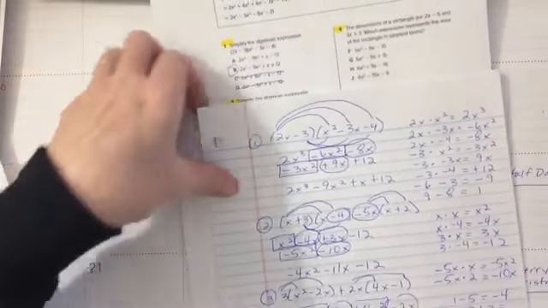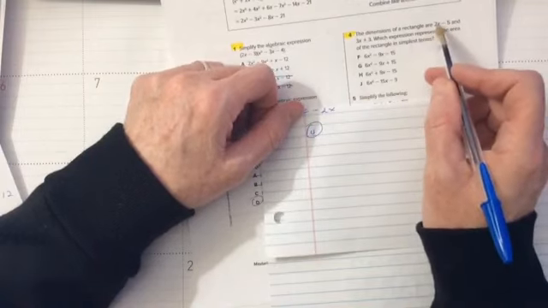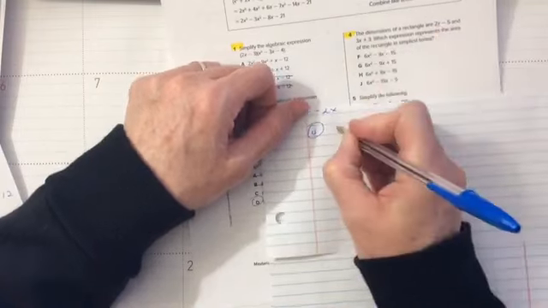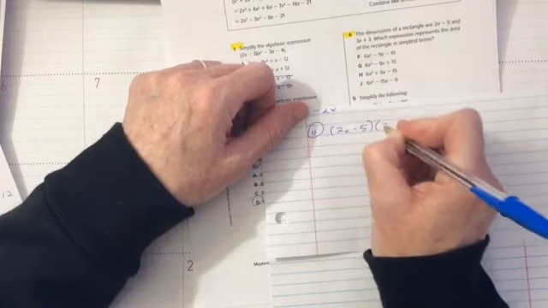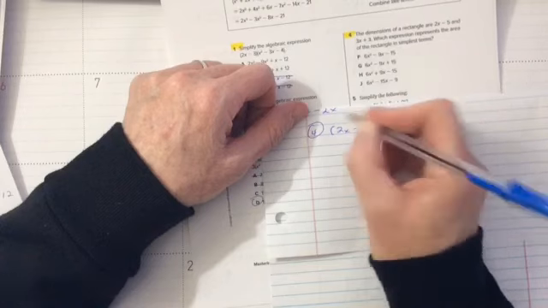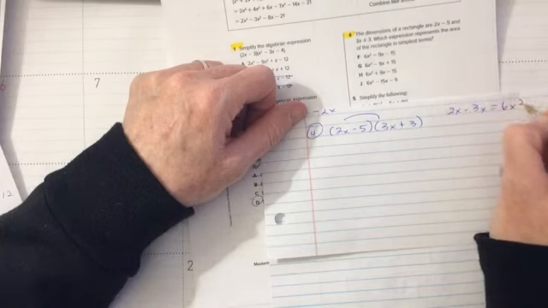Just a couple more. Number 4. We want to find the area of the rectangle, and so we know we need to multiply the length times the width. So I'm going to multiply 2x minus 5 times 3x plus 3. And 2x times 3x equals 6x squared.